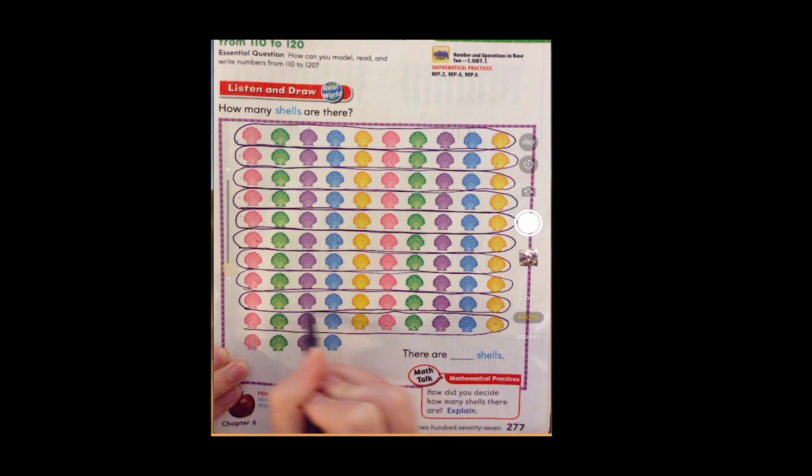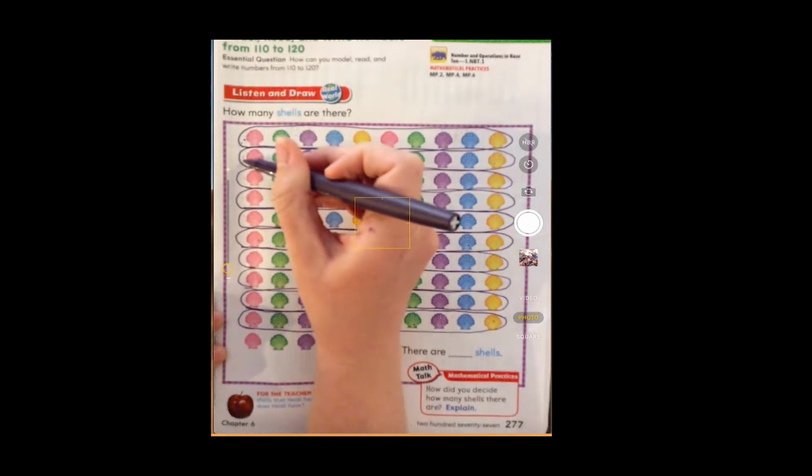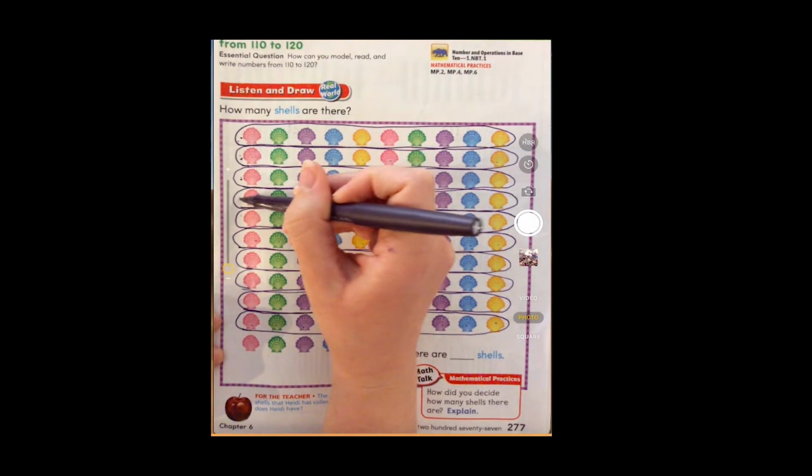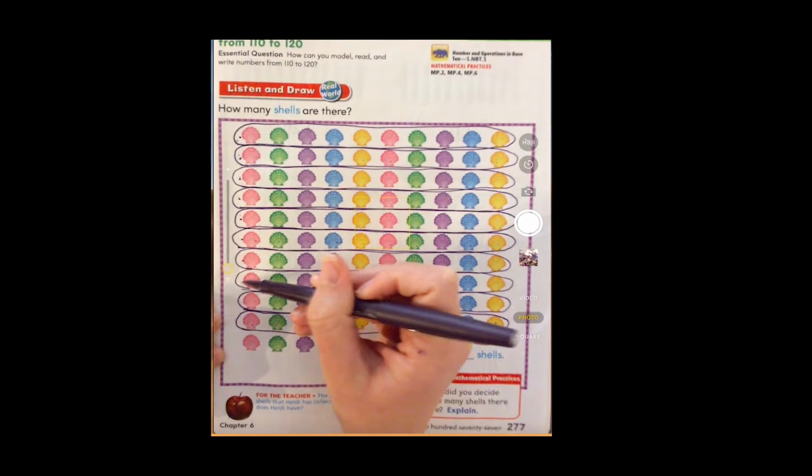Now I'm going to go back and I'm going to count to see how many groups of 10 I have. But first, let's look at this bottom row. Is that a group of 10? No, right? That's only 4 shells. So I wouldn't be able to circle that. Okay, so I have 1, 2, 3, 4, 5, 6, 7, 8, 9, 10 groups of 10.